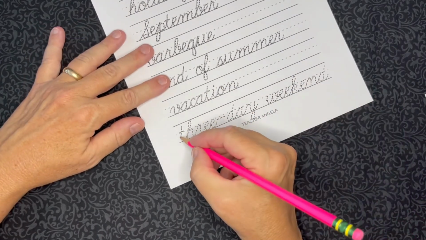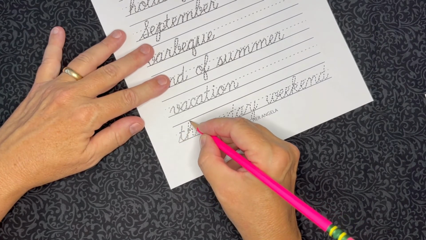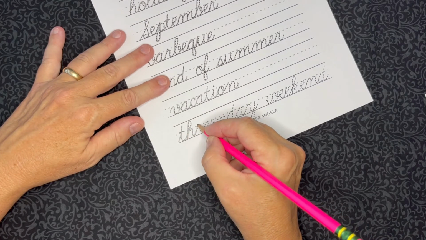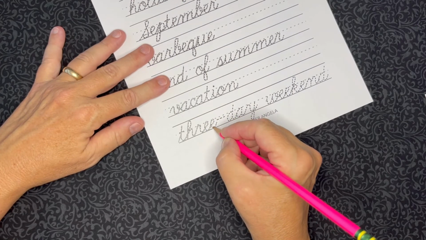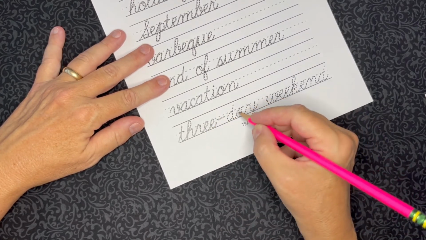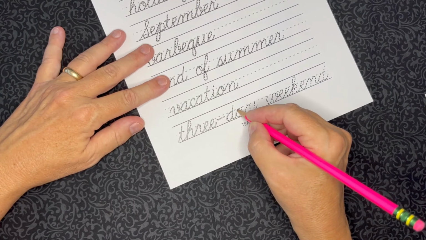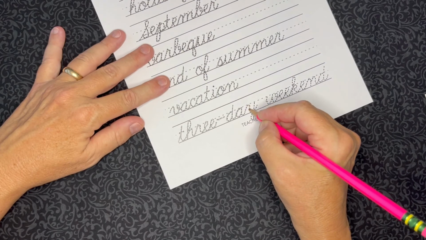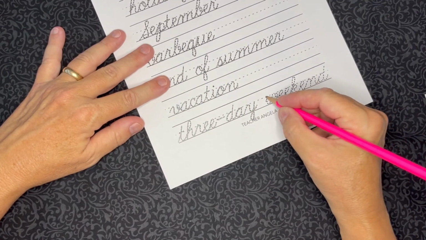Last one, 3-day weekend. Big line up, down, loop into the H, down, bump, tail, another R, and 2 E's, little loops, tail, and you'll see there's a dash between the 2 words. Bump, up, down, tail, curve into the A, up, down, tail, down, up, loop, tail, and weekend.